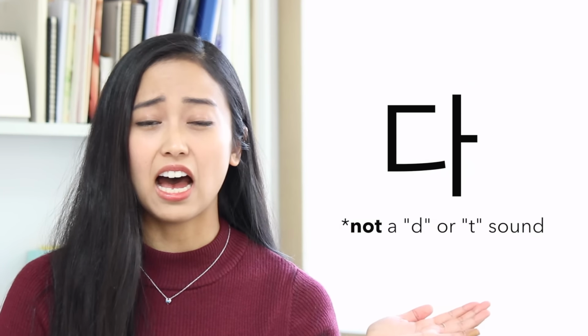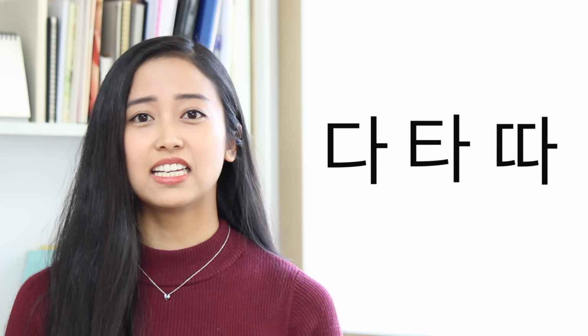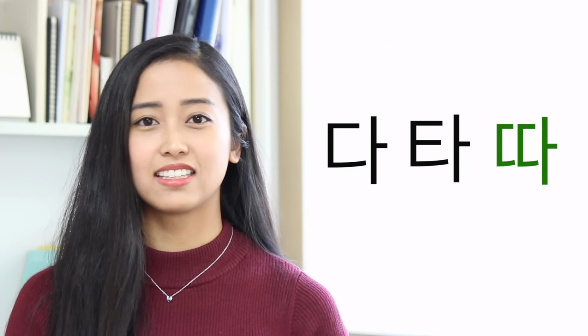So it's not da or ta, but ta. This one is closer to the T sound in English. Ta, ta. It sounds quite similar, so you have to do a lot of practice, a lot of listening with this one. The double consonant sound, again, tense. You want to tense it up. Ta. And let's listen to all of them together again. Ta, ta, ta. And a fun one to practice this double consonant sound is the word 따뜻해, 따뜻해요. It's warm.